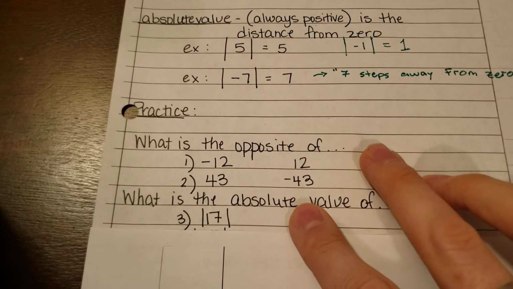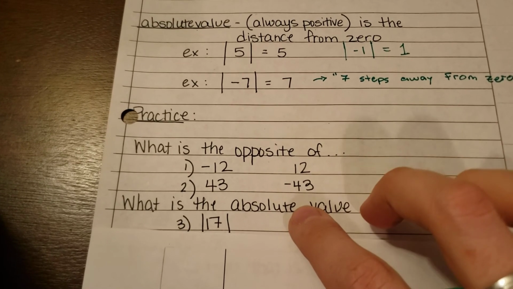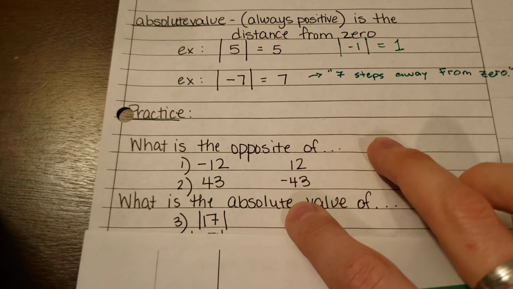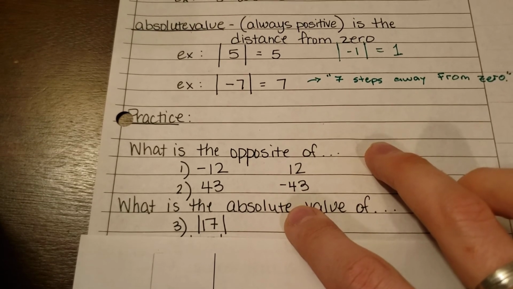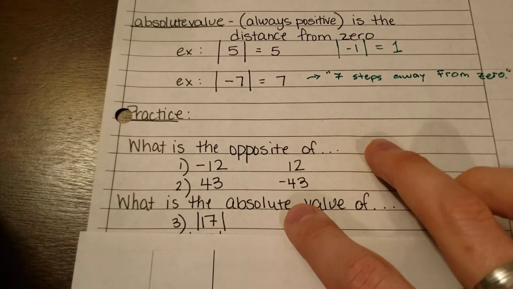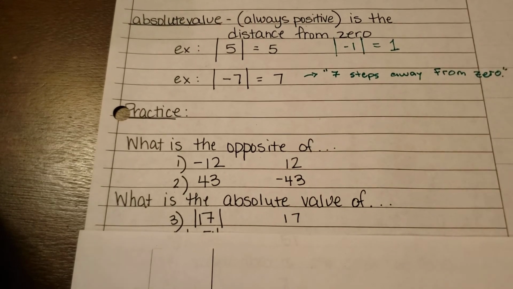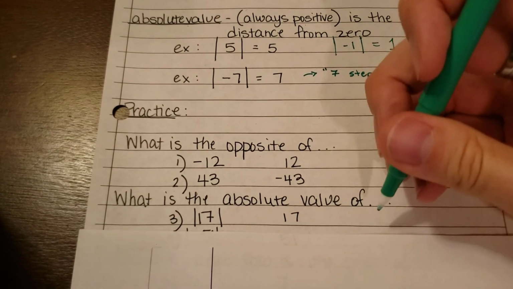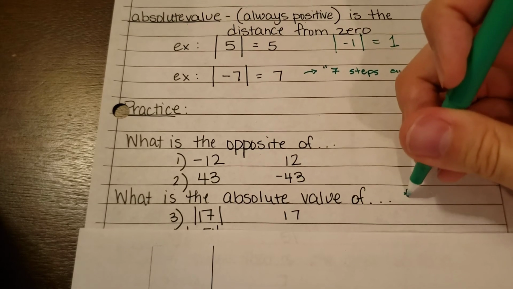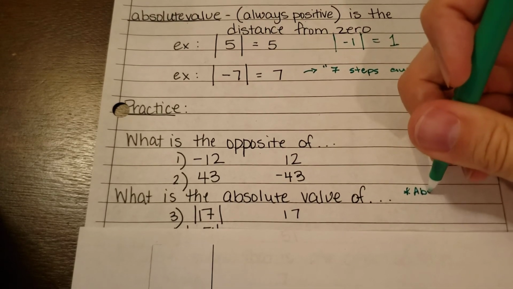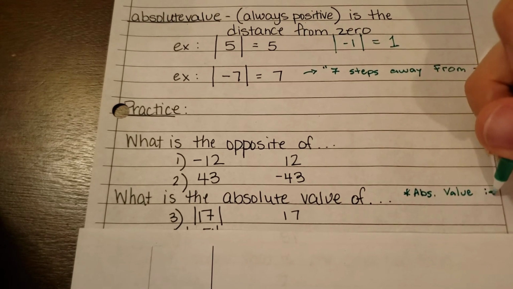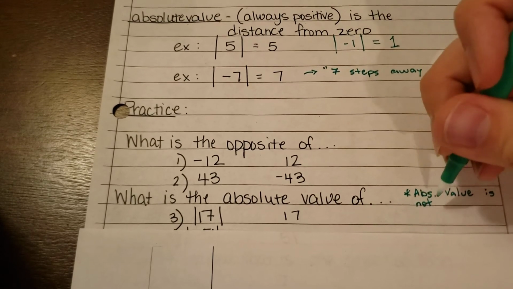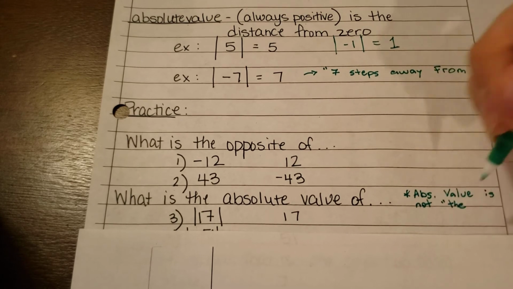Okay. Now, what is the absolute value of 17? And again, I know it might look like 1171, but notice how it goes beyond the line. So that's the absolute value of 17. Well, we're taking 17 steps. The absolute value is not the opposite.